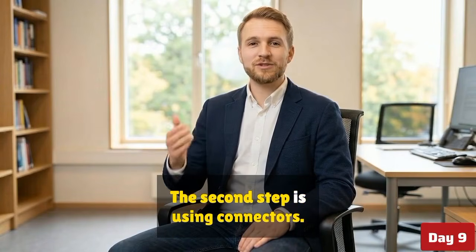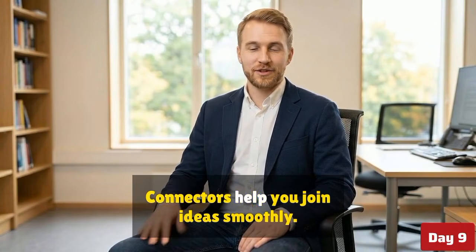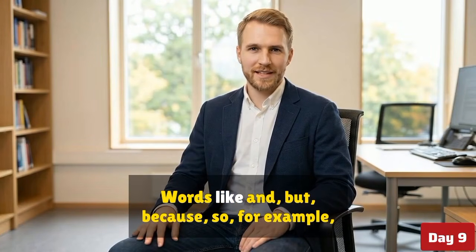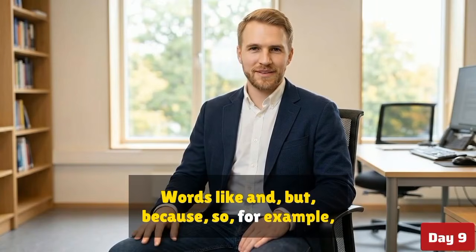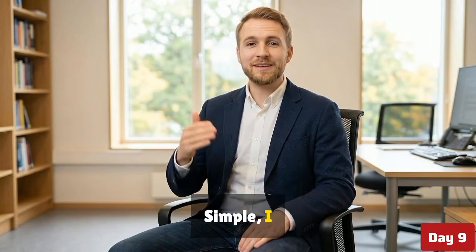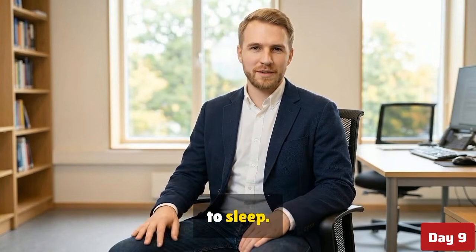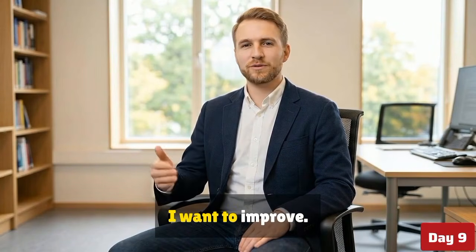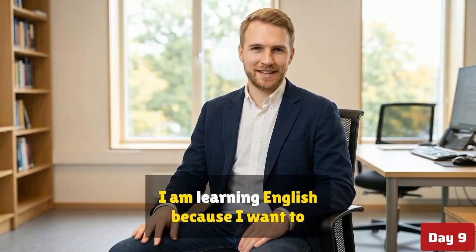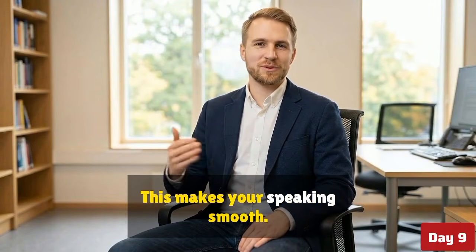The second step is using connectors. Connectors help you join ideas smoothly. Words like and, but, because, so. For example, simple, I am tired. I will sleep. Fluent, I am tired, so I will go to sleep. Simple, I am learning English. I want to improve. Fluent, I am learning English because I want to improve my communication. This makes your speaking smooth.